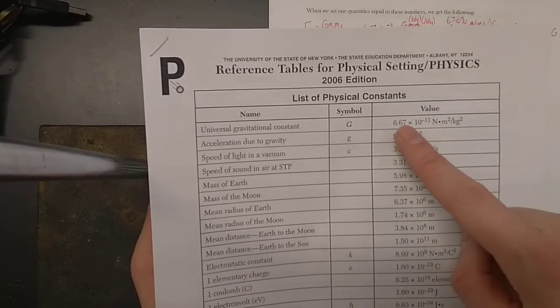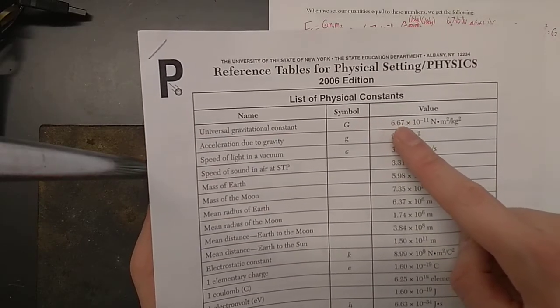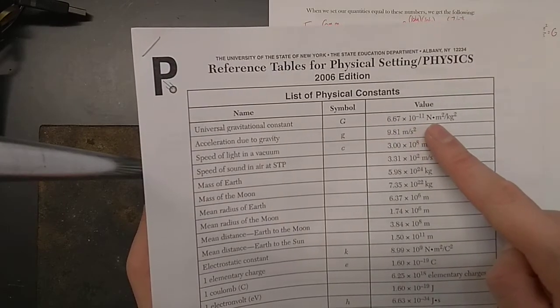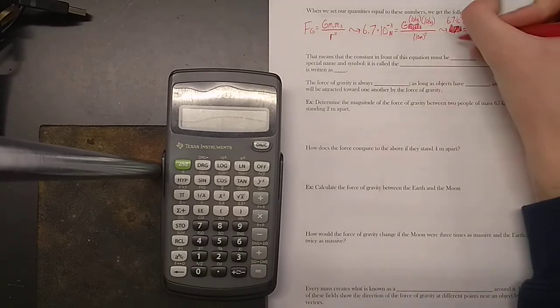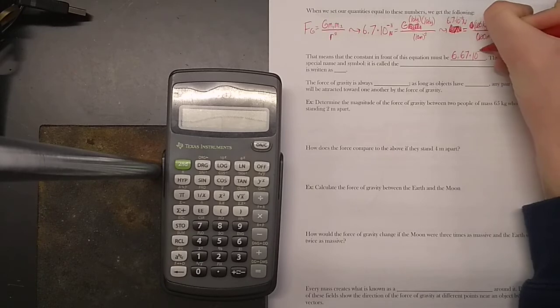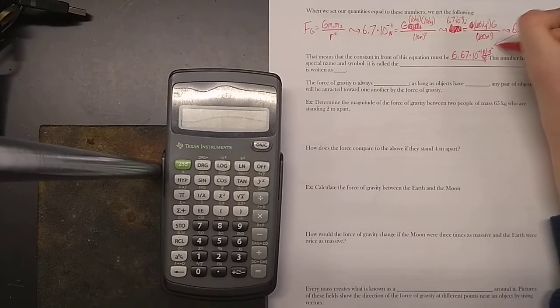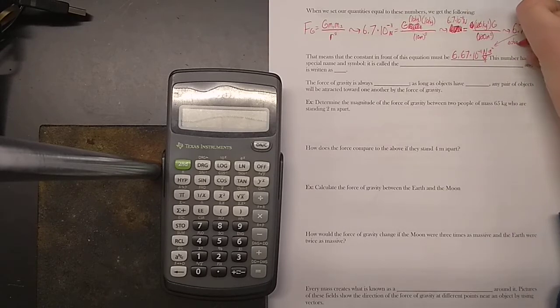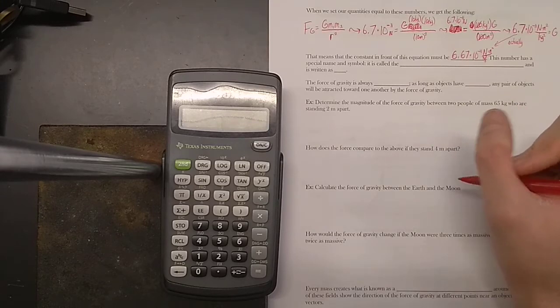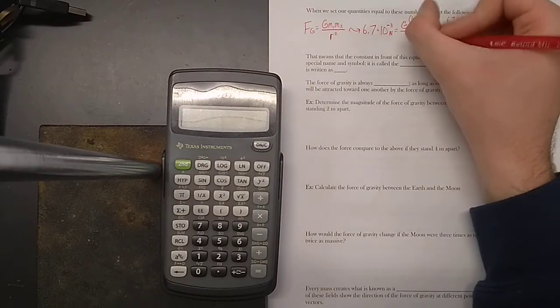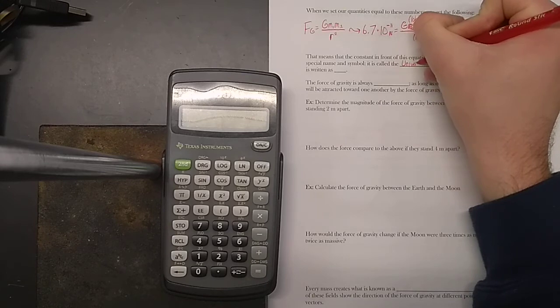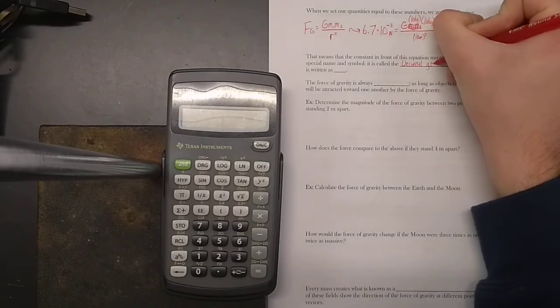6.67, so you can see how we got 6.7 in our simulation, they just rounded up, times 10 to the negative 11th newtons, meters squared, over kilograms squared. So that's the number we're going to use. We're going to change this to 6.67 times 10 to the negative 11th newtons times meters squared over kg squared. Okay? It's actually this. And like we said, it is known as the universal gravitational constant.